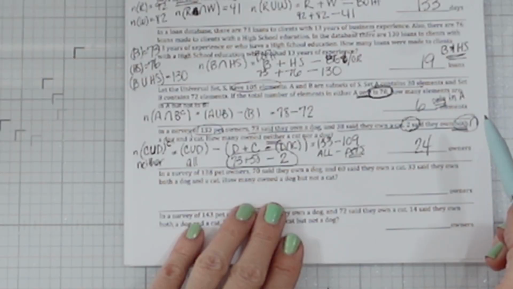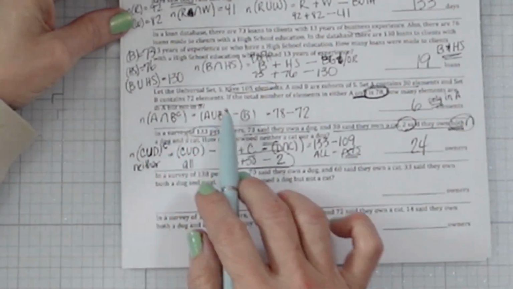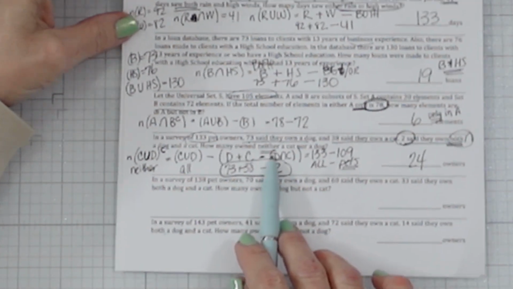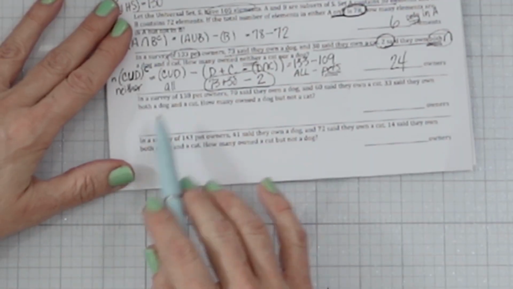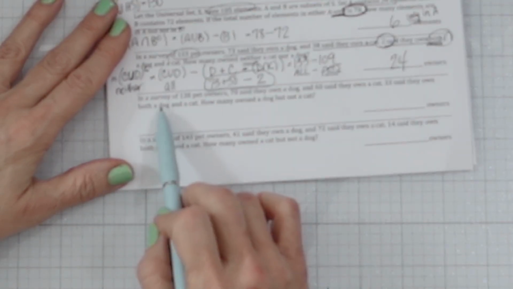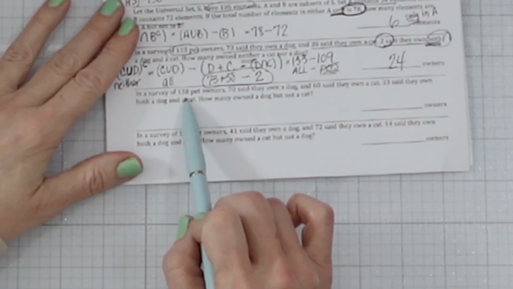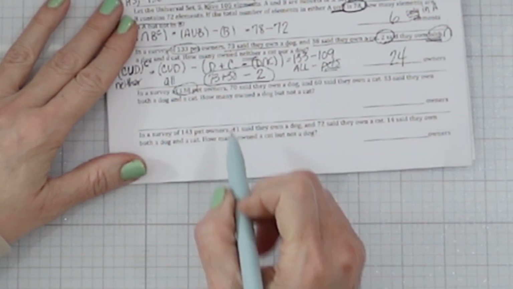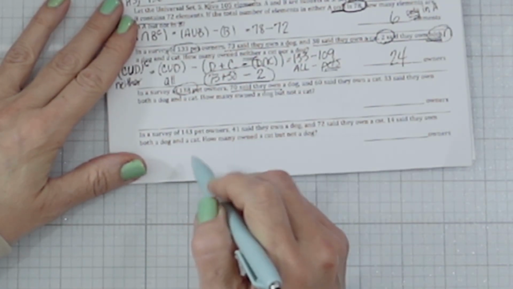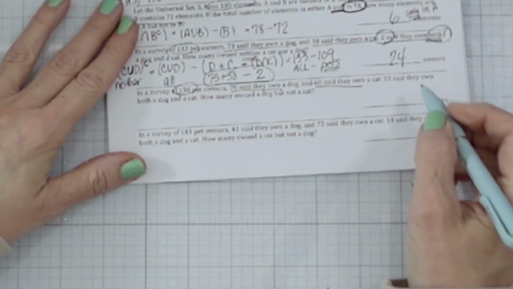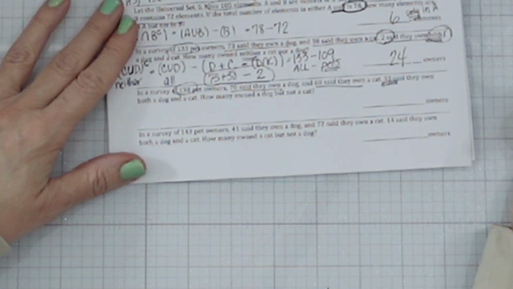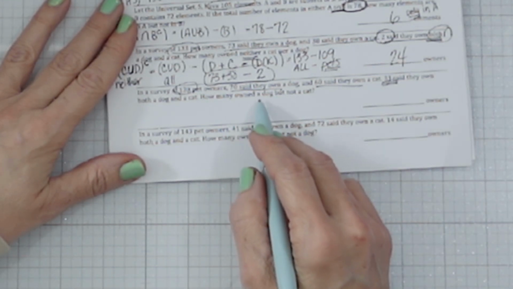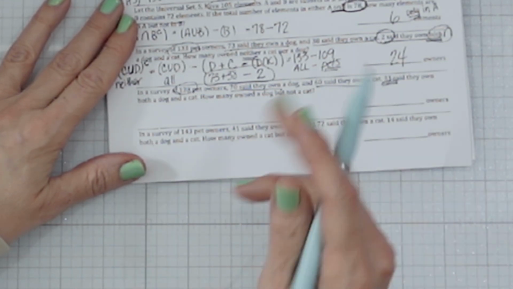No dogs, no cats. And again, if these get a little confusing, go draw a Venn diagram, okay? That can be very helpful. Here's another pet. Well, there's 2 more, all right? 138 pet owners, so this is the total. 70 have a dog, 60 have a cat, 33 have both a dog and a cat. So how many owned a dog but not a cat?